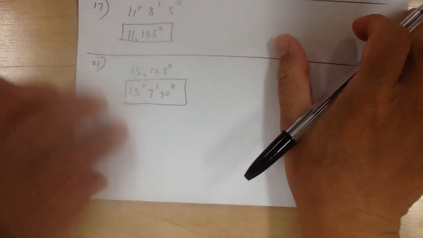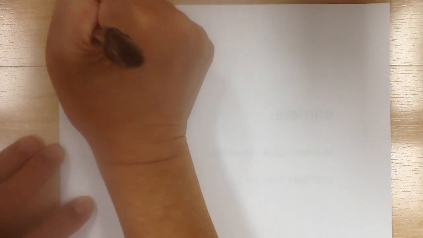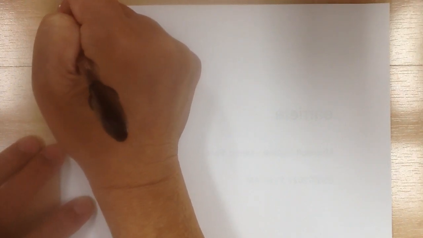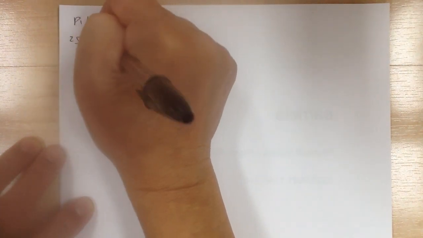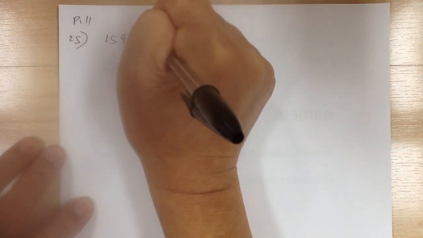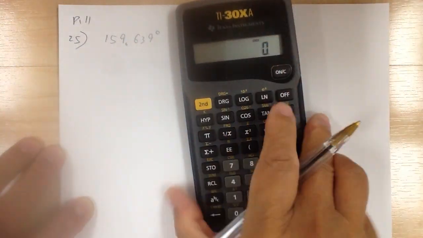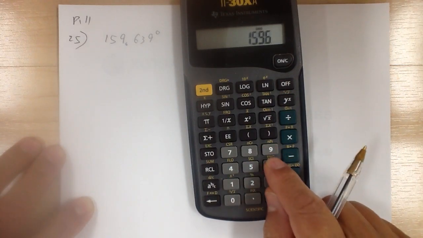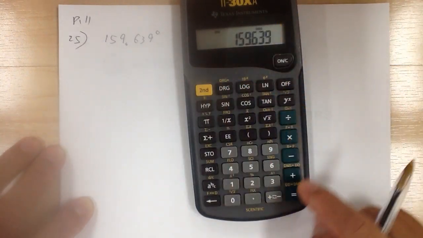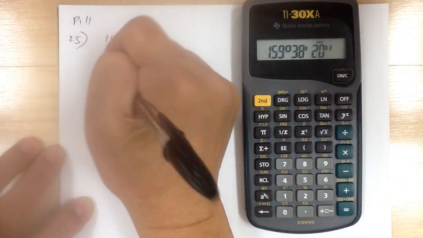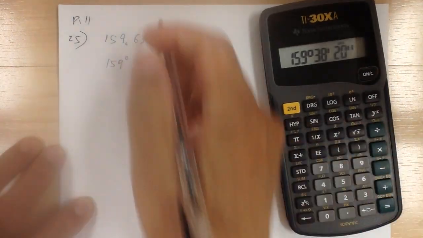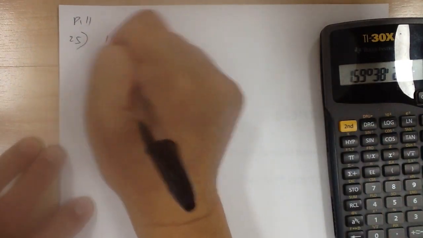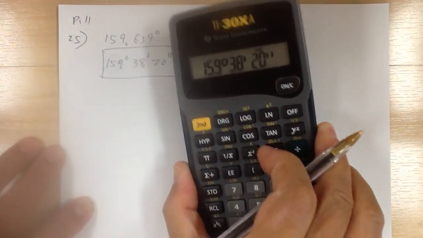Okay, let's go to the next one. Number 25, 159.639 degrees. So again, you enter 159.639, and you go second, and you go DMS. So you get 159 degrees, 38 minutes, and 20 seconds. Okay, so just make sure you know how to use the calculator.